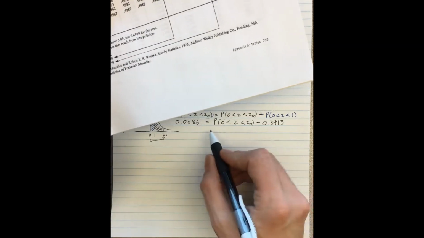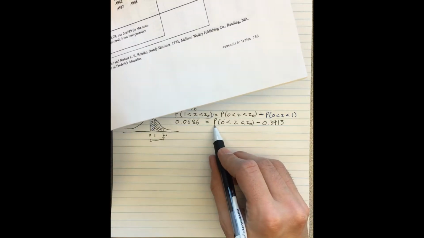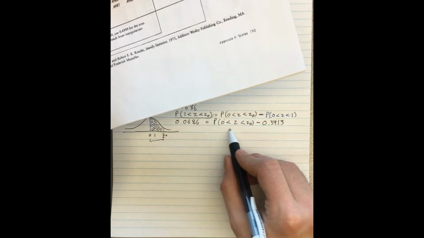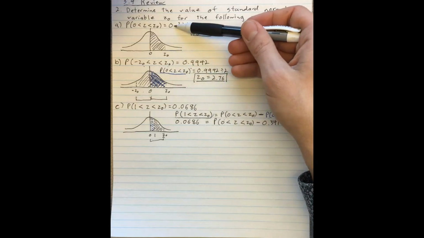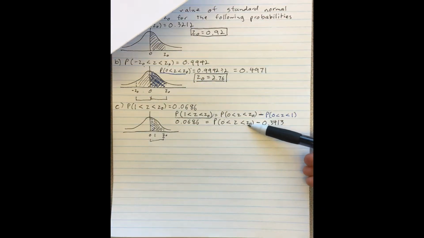Now, we can use a little bit of algebra, because ultimately what we need is a probability value for that expression, and that probability value is going to let us work backwards like we did here and here to get a value for z naught.